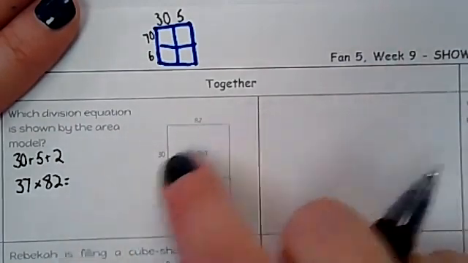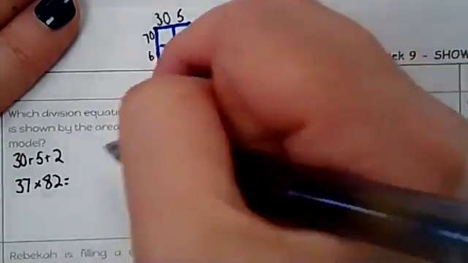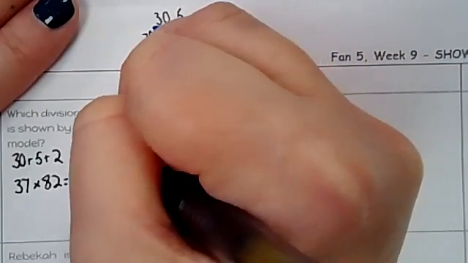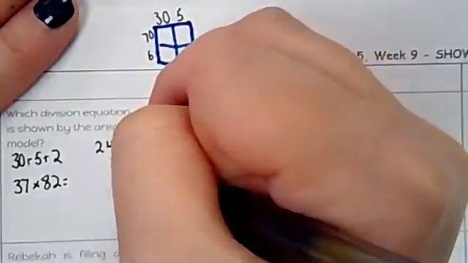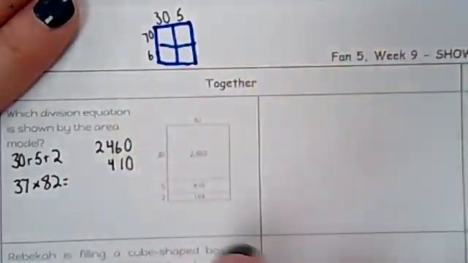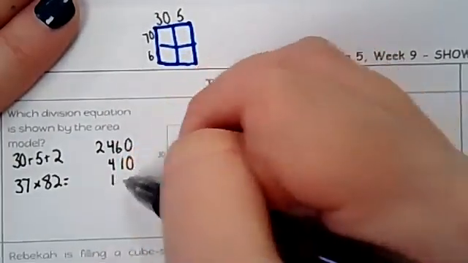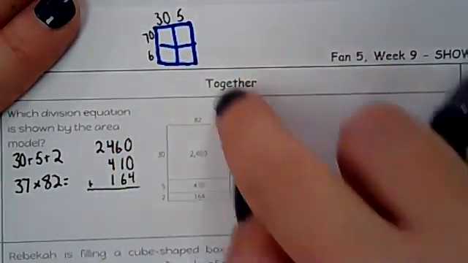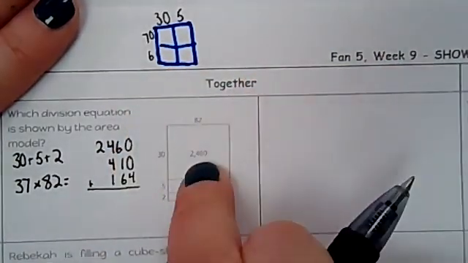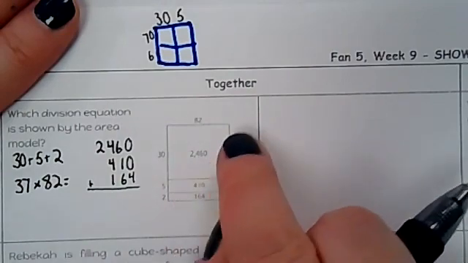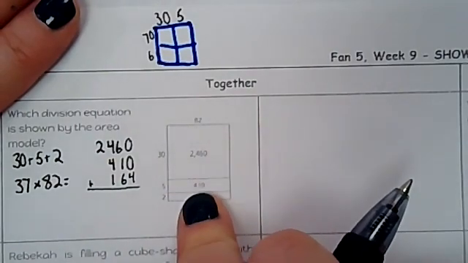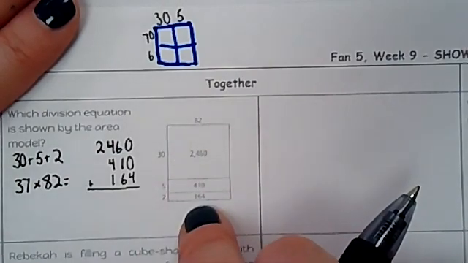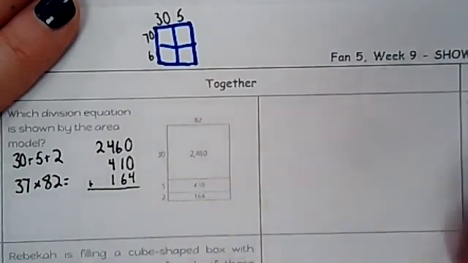So you would take 2,460, add 410 to it, and then add 164 to that to get your product, because 82 times 30 is 2,460, 82 times 5 is 410, and 82 times 2 is 164. Okay, and so you would add these together to get your product.